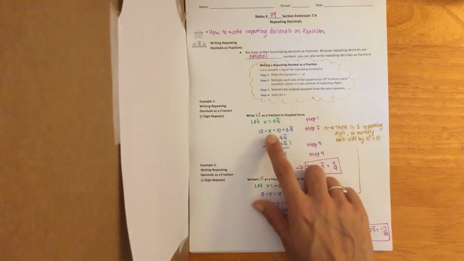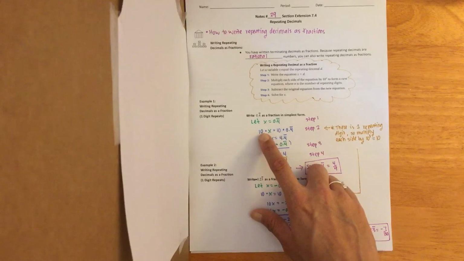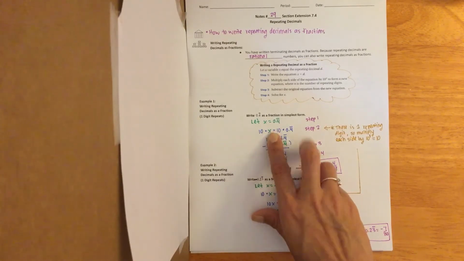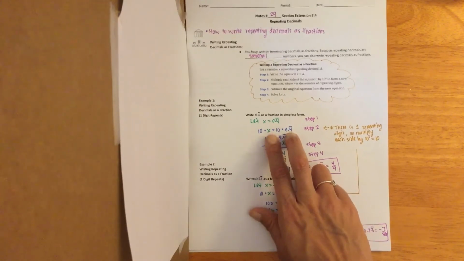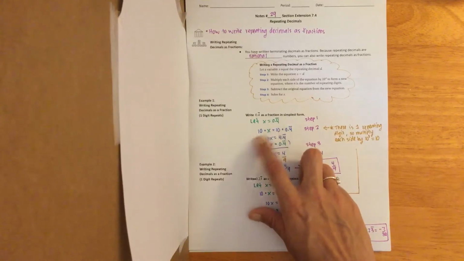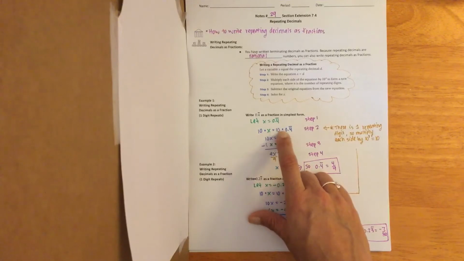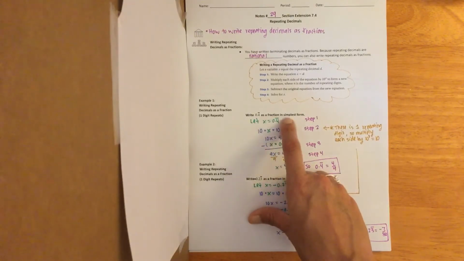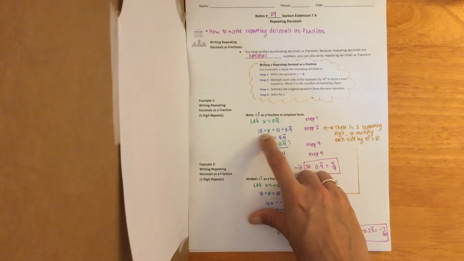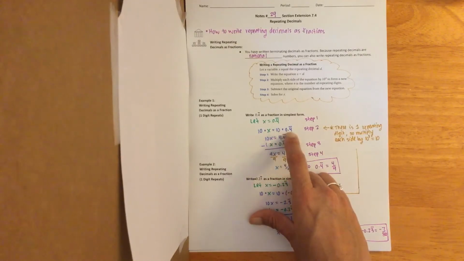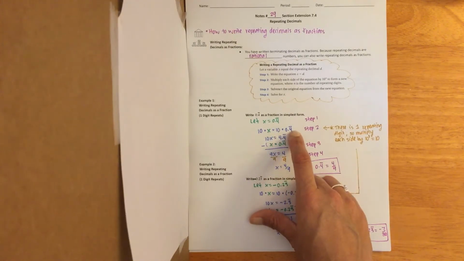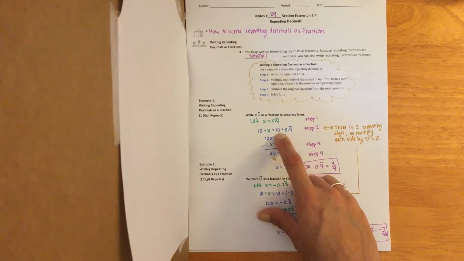So we're going to take that equation. I realized I didn't write the right colors. That's okay. We're going to multiply by 10 on both sides. Whatever you do to one side of the equation, you have to do to the other. So I multiply by 10 here, and I multiply by 10 there. So 10 times x is just 10x. 10 times 0.4 repeated, this is where it's kind of weird. When you multiply by 10, you can just move the decimal place over 1. It's going to be a bigger number. So it's going to be 4.4 repeated.